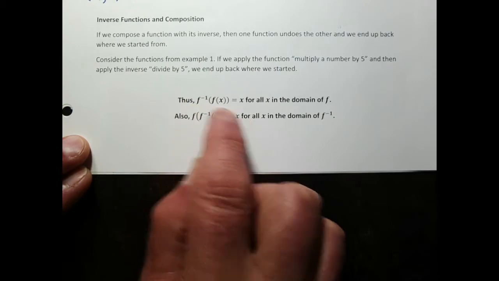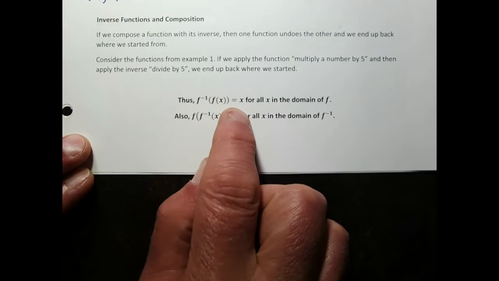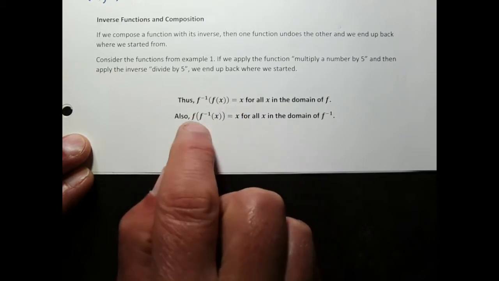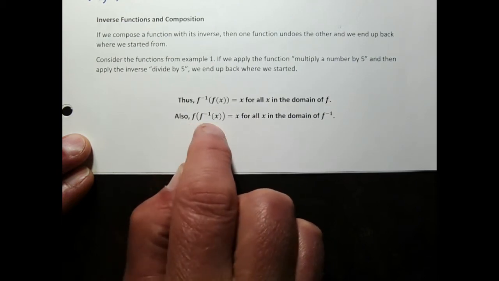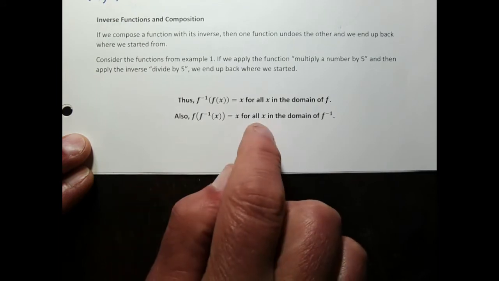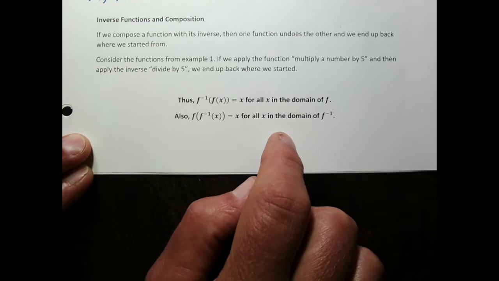And that's what this statement is saying here. F inverse of f of x is x for all x. If you compose an inverse with a function, you get x. You're back to the x you started out with. And it also applies in the reverse order for composition. F of f inverse of x is x for all x in the domain of the inside function.